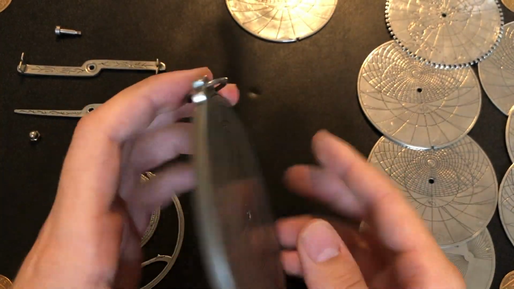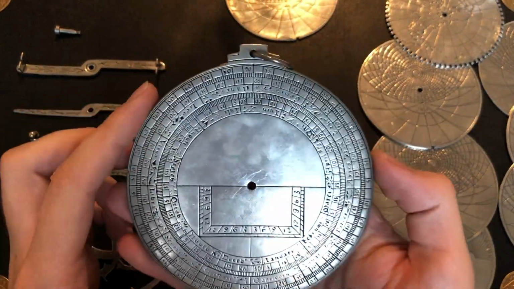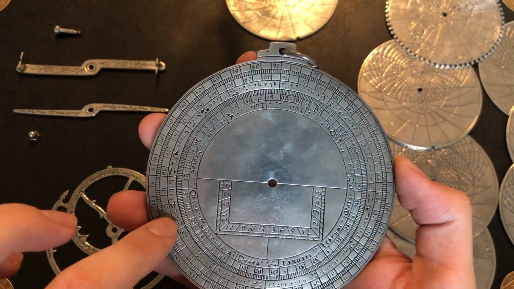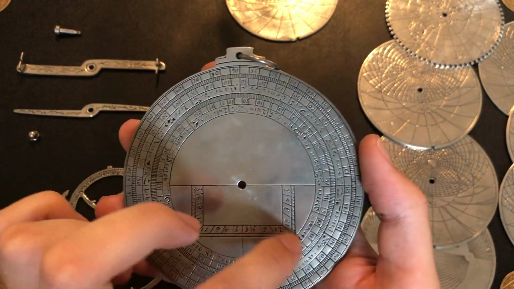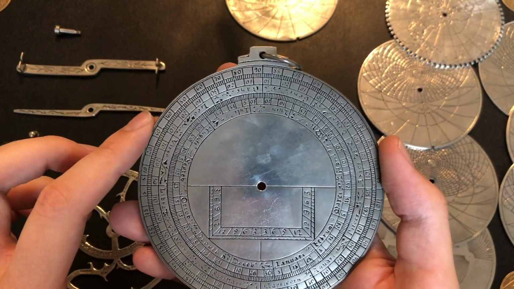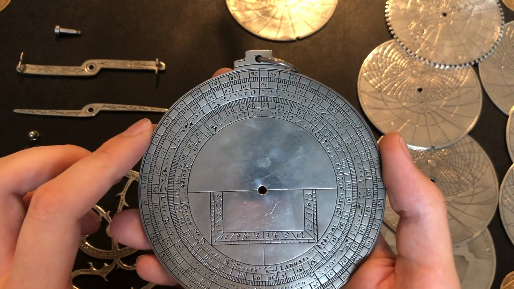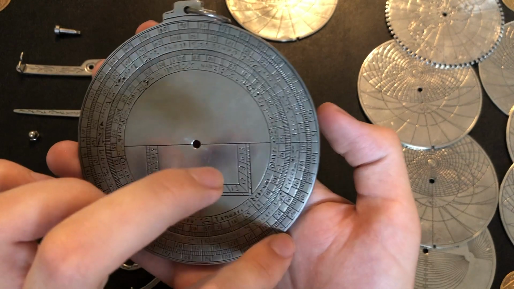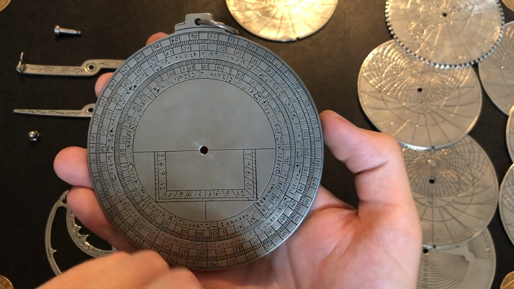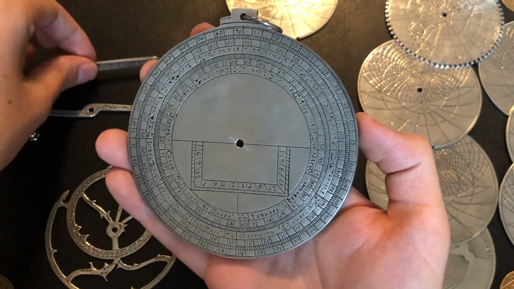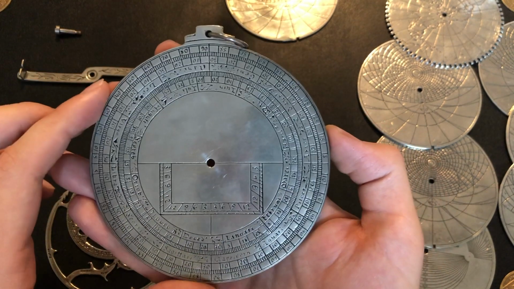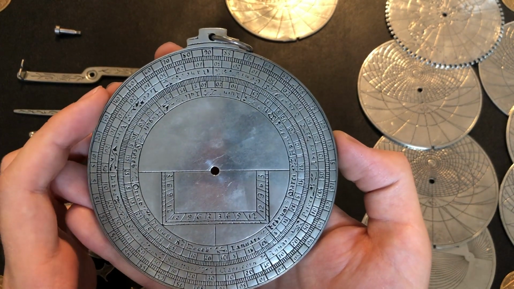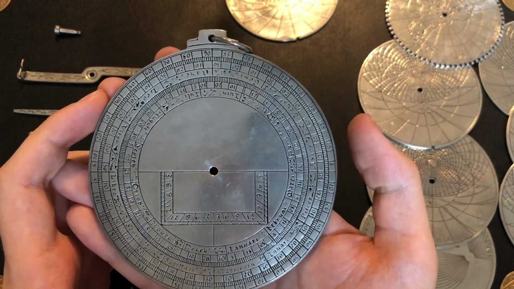On the back of this, we have a couple different nested scales, as well as the shadow square, which is used for determining the heights or distances of objects. On the outermost edge, we have an altitude scale that is used along with the alidade of the astrolabe to measure the elevation of objects above the local horizon.